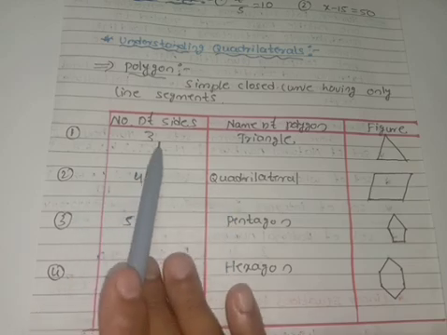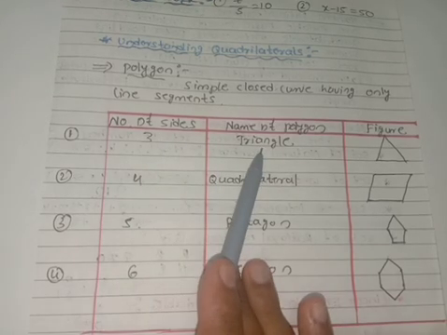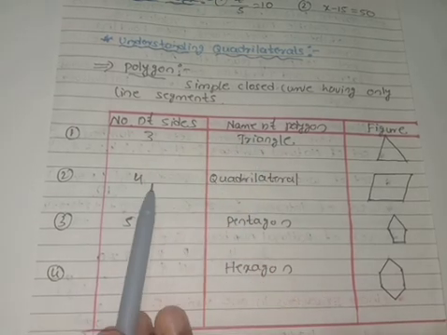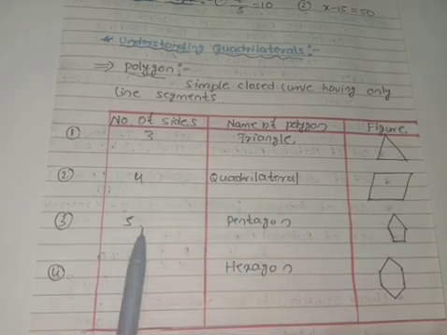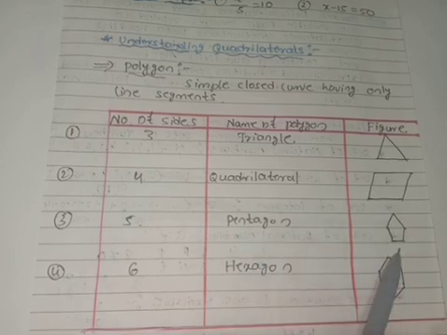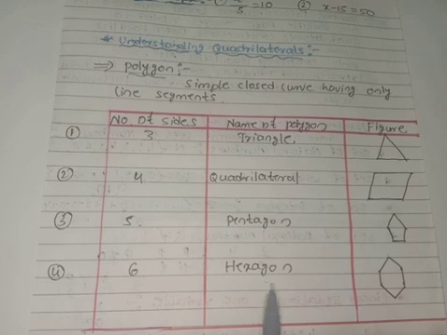Here the number of sides is 3, so the name of the polygon is triangle. The number of sides is 4, the name of the polygon is quadrilateral. The number of sides is 5, the name of the polygon is pentagon. The number of sides is 6, the name of the polygon is hexagon, and so on: octagon, nonagon. Like that polygons will continue.